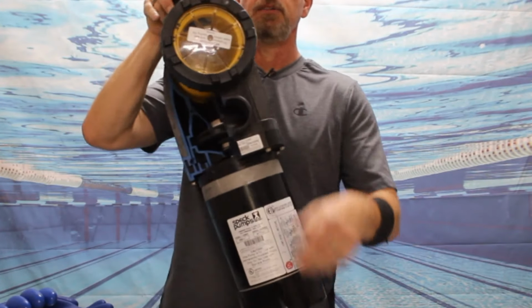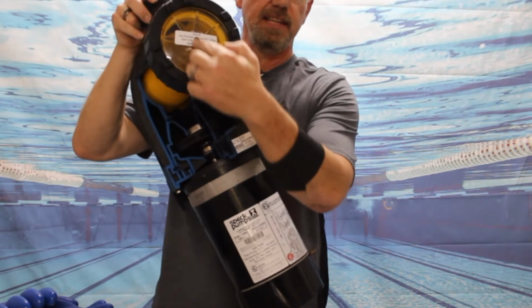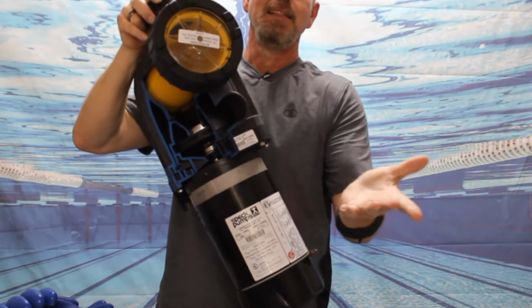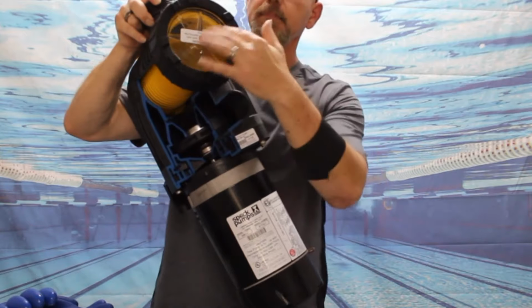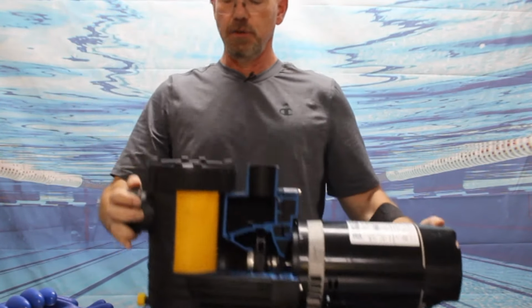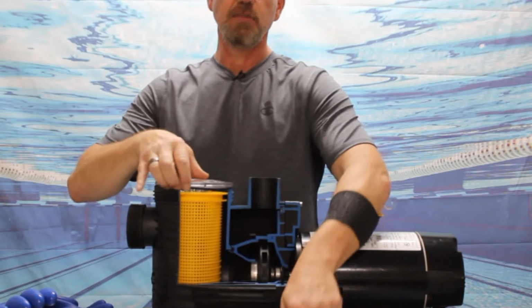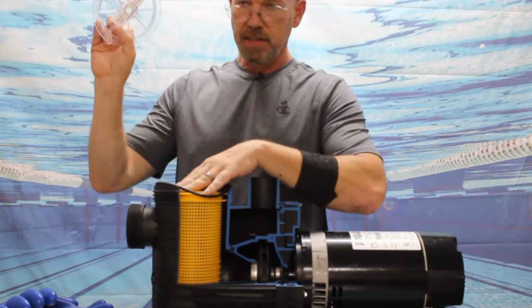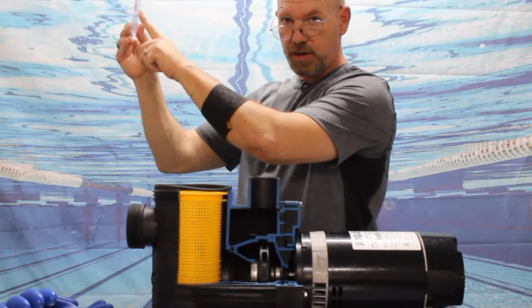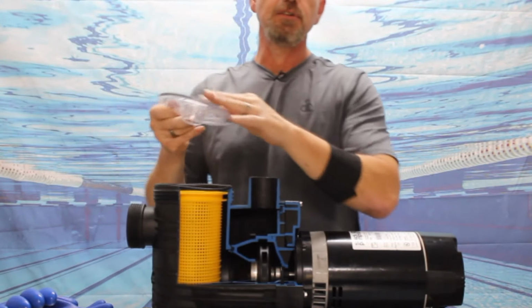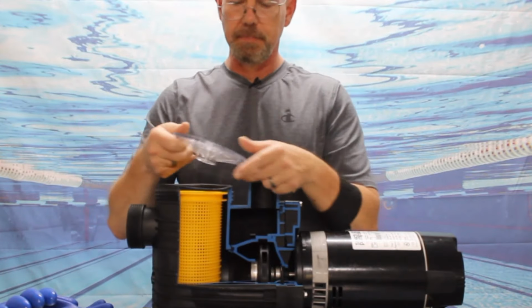Most pumps nowadays are manufactured with a clear Lexan lid. These can develop hairline cracks. So if this develops a crack, the solution's simple: replace the lid. Sometimes they can be difficult to see, so take the lid off with the pump off. Take the lid off, hold it up to the light. See if you can see any cracks in there. If you can see a crack in there, the solution's simple: we replace the lid. If there's no cracks in there, it's okay to put it right back in place.